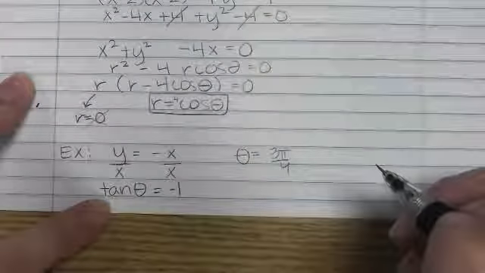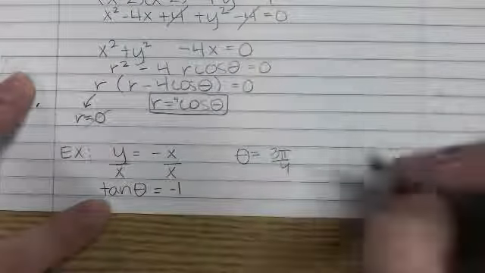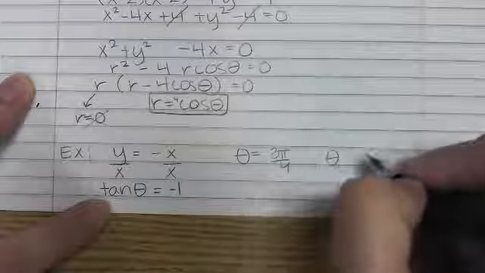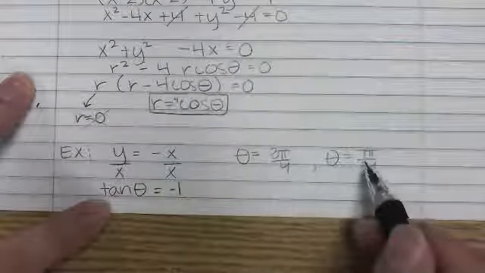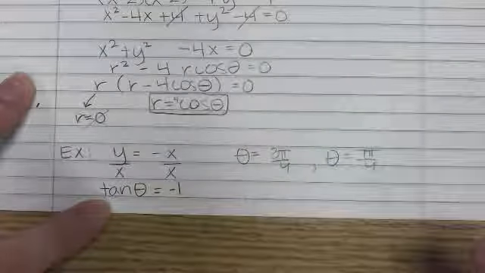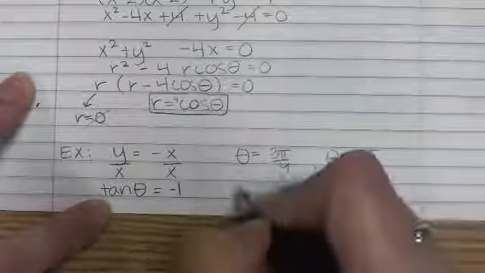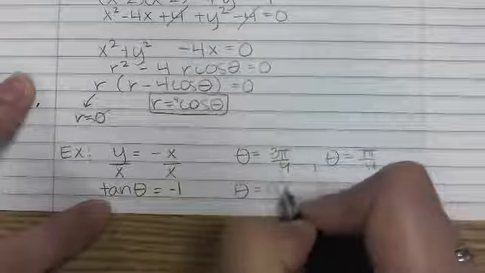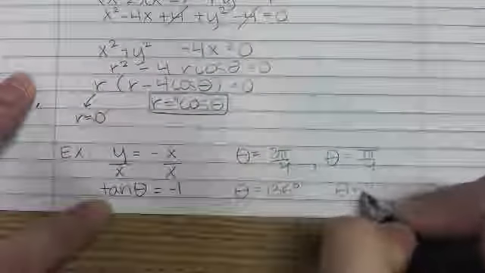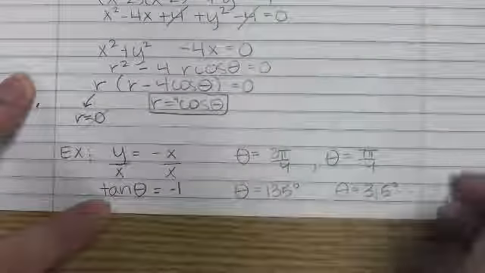So 3 pi fourths would be if you do tan inverse of negative 1 and you look in the second quadrant. You could also think of this as 7 pi fourths, because that's negative 1 in the fourth quadrant, and these two would be the same line. It's just two different ways of writing the same thing. You could also say 135 degrees or 315 degrees. Those are all exactly the same thing. So there would be a lot of different ways to write this one line.